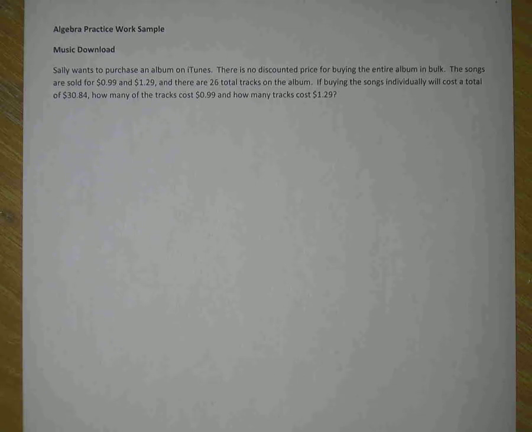It's about a music download. Sally wants to purchase an album on iTunes. There is no discounted price for buying the entire album in bulk, so we're going to have to buy each song individually. The songs are sold for 99 cents and $1.29, and there are 26 total tracks on the album. So if buying the songs individually will cost a total of $30.84, how many of the tracks cost 99 cents, and how many of the tracks cost $1.29?